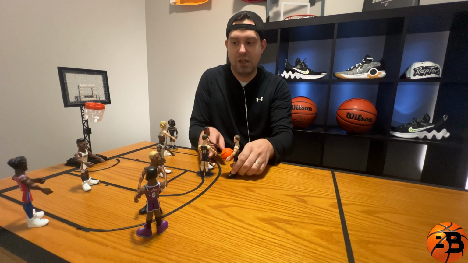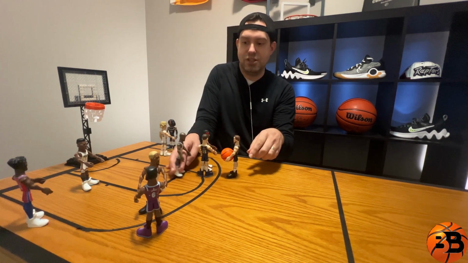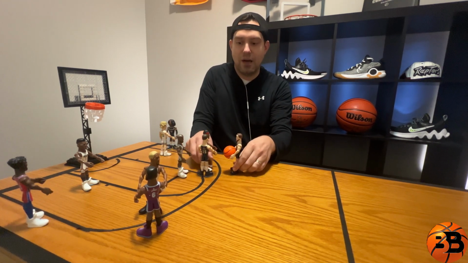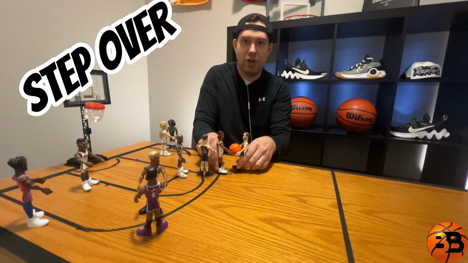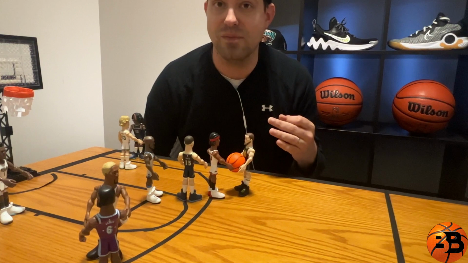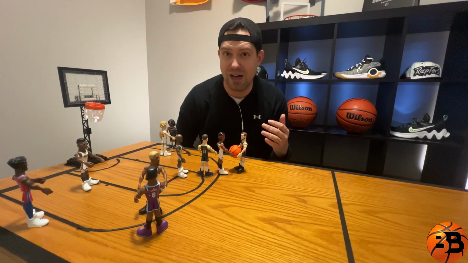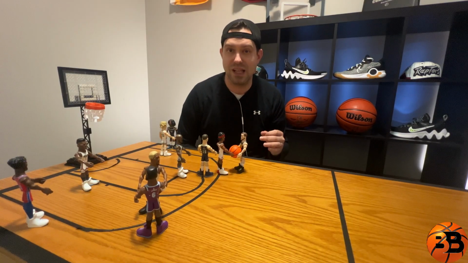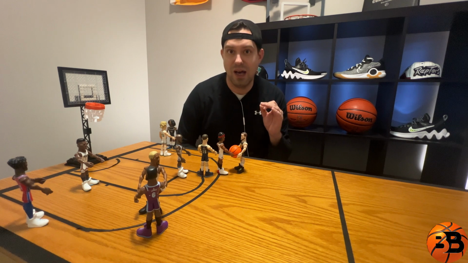The second option is to be very tough on the screener. As the screener comes, and you're playing tight on them, you know that he's coming, you're going to want to step over the screen. This is going to create a little bit of contact. There might be a chance where you're going to create a foul. However, it makes the offensive player's life tricky.